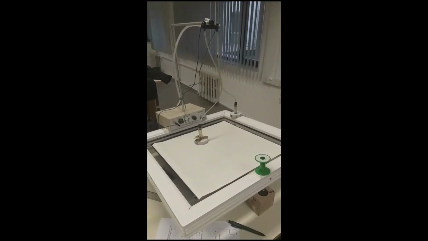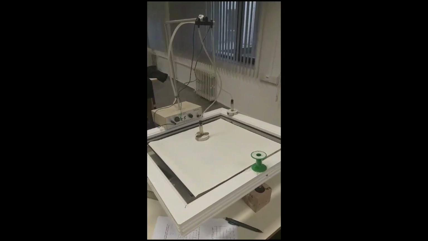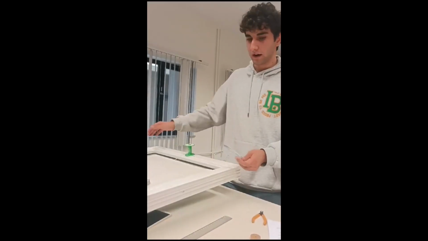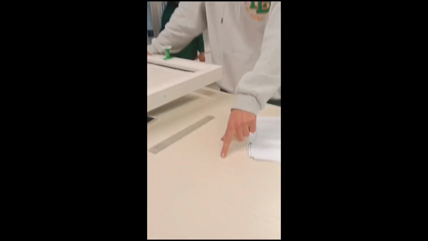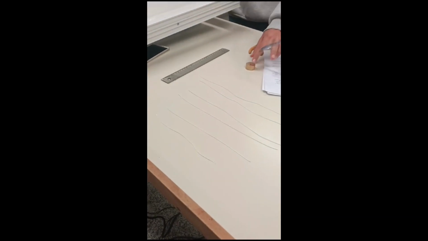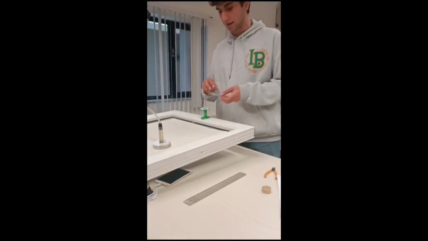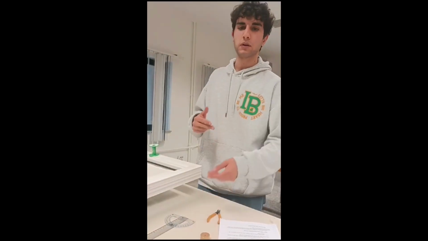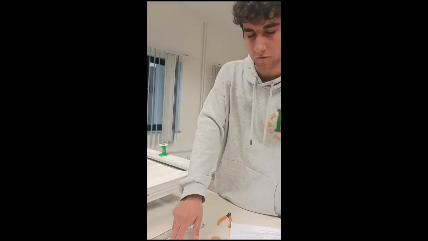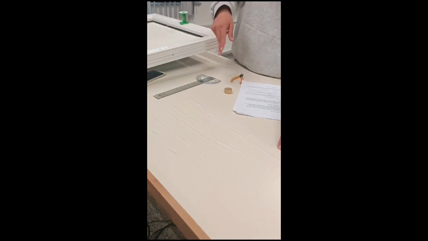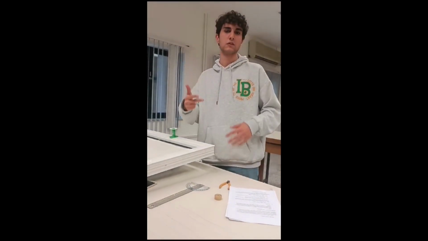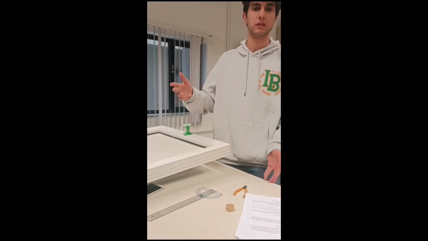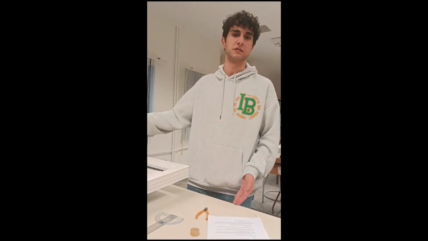The main point of part 1 is to understand how a change of mass affects the period of harmonic motion. In part 2, I'm going to use different lengths and a stable mass of the puck. I will again give a slight angle to create harmonic motion. The main point of part 2 is getting the effect of the different lengths on the period of the harmonic motion. And I will again do it 10 times to get the average period.